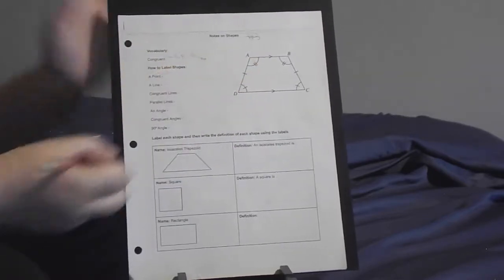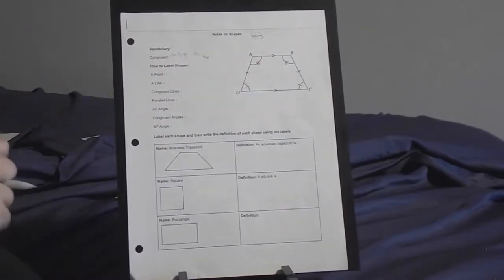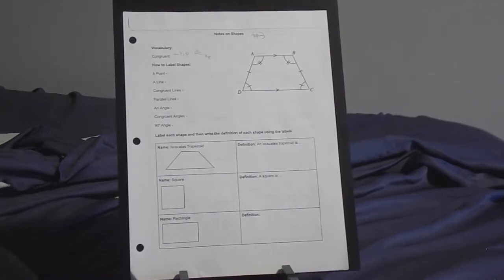So if I say two people have congruent heights, it means they're the same height. If I say two sides have congruent lengths, it means they're the same length. So congruent is the big word to mean the same.